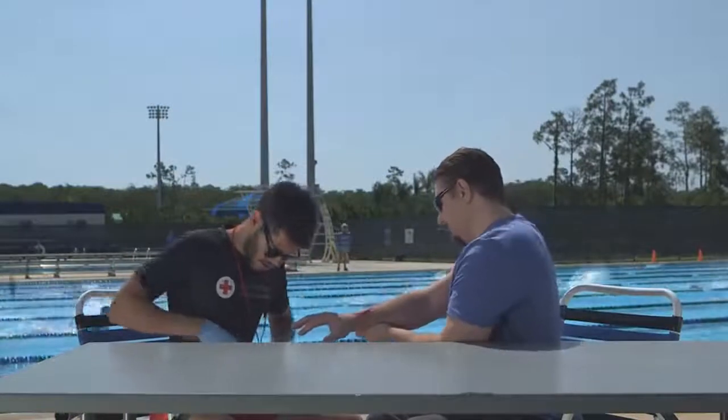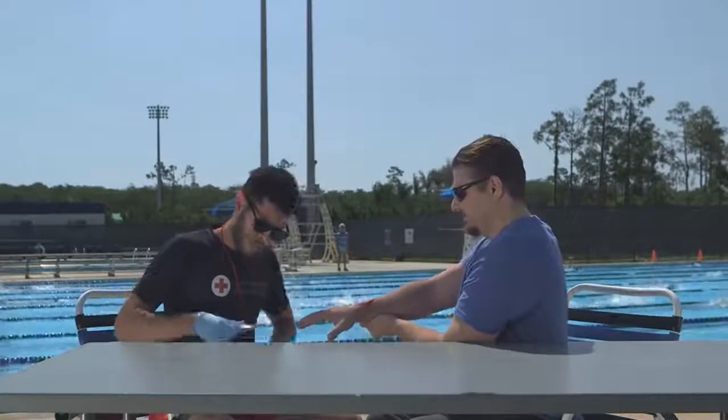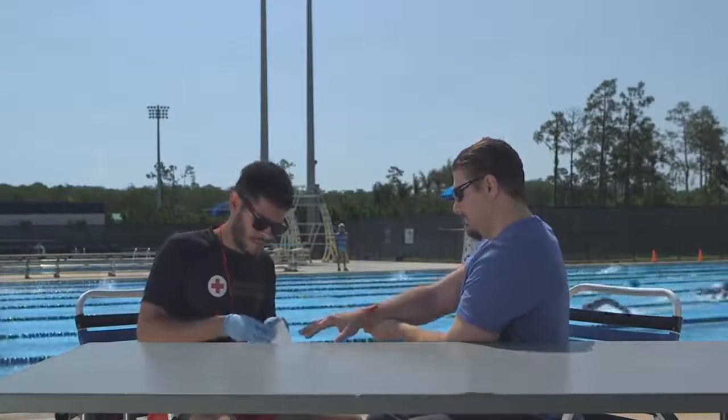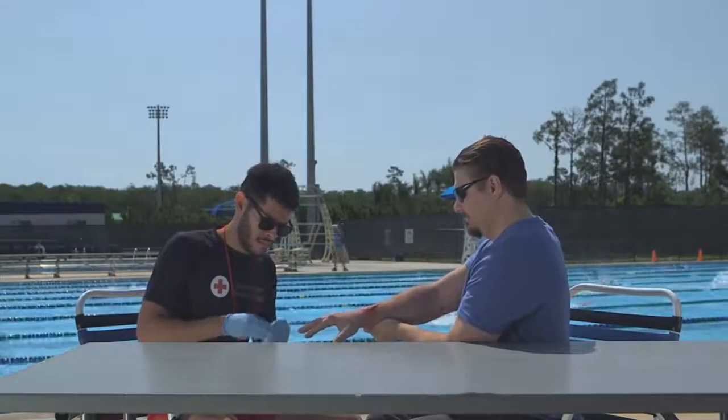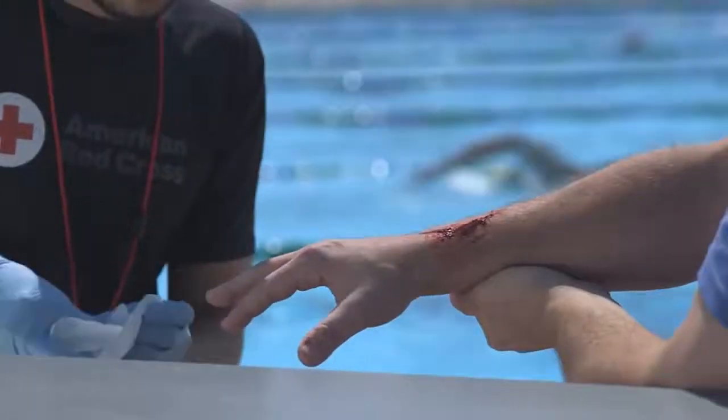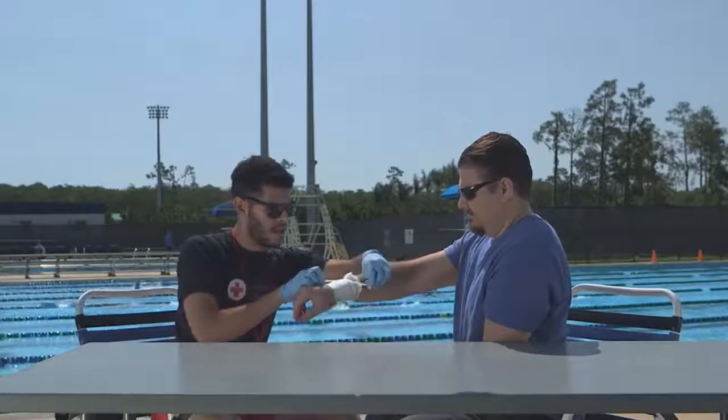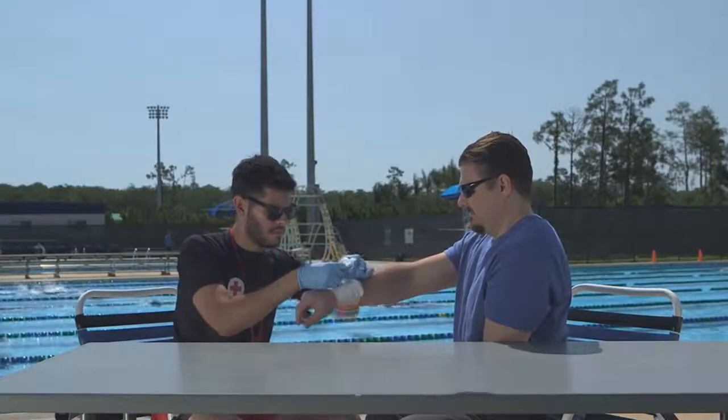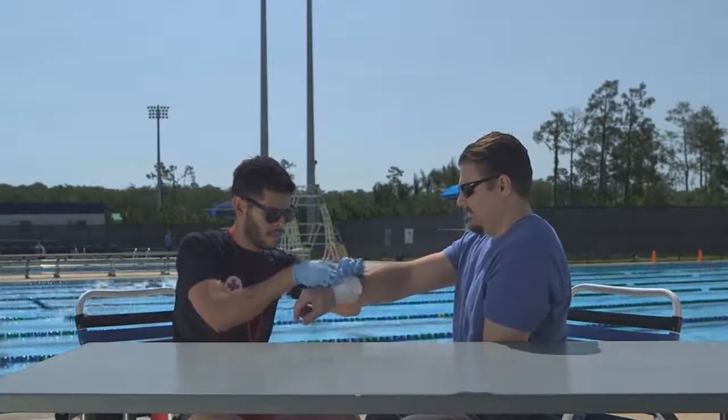Many injuries can occur on land at an aquatic facility, including skin and soft tissue injuries, burns, injuries to bones and joints, and even bleeding emergencies. When caring for an injury at your facility, follow these general care guidelines.